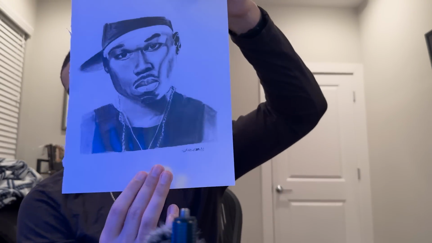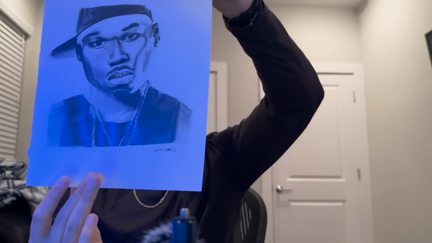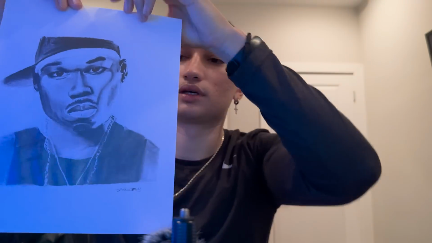Now this one I think is graphite because it's kind of shiny, but this is the very first black and white charcoal art piece I did. Dog, 50 Cent.